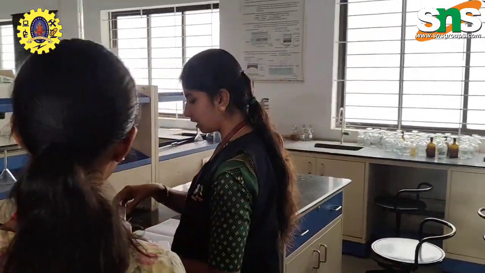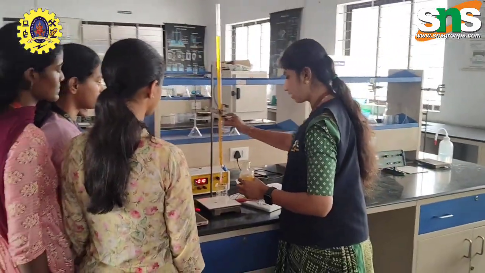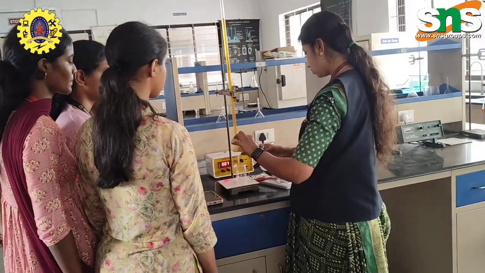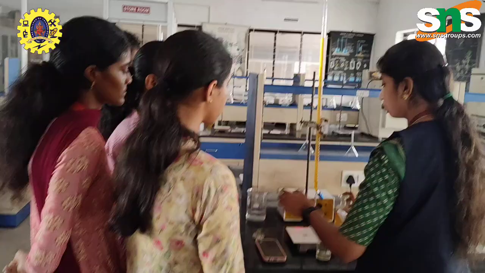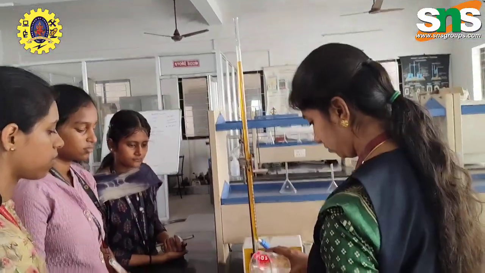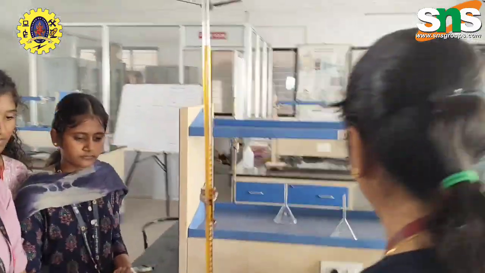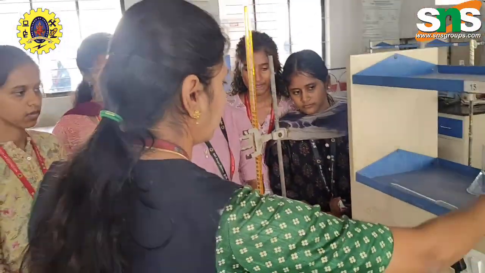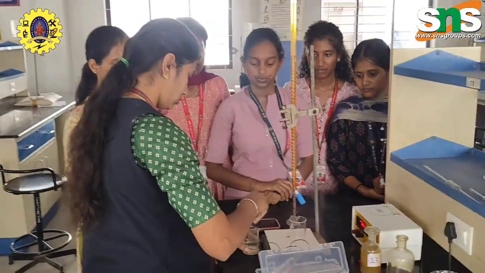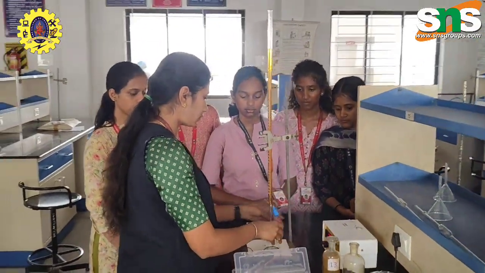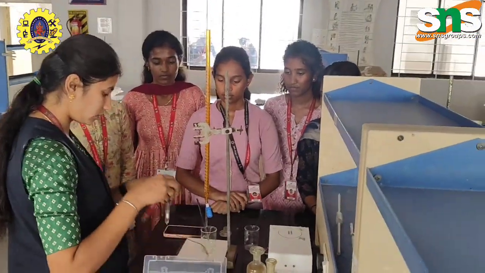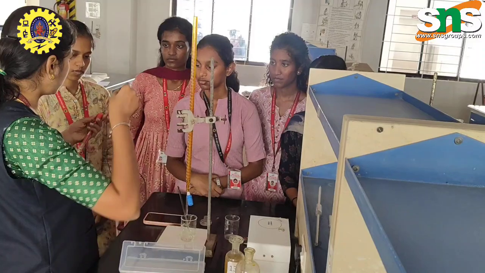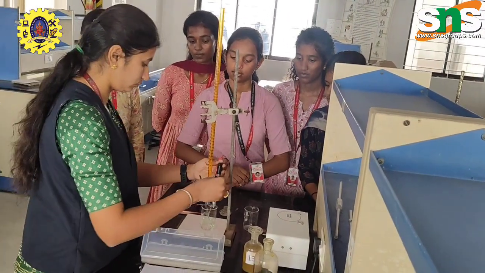And the pipette solution is FAS, that is ferrous ammonium sulfate solution. I am adding 20 ml of ferrous ammonium sulfate solution, and an additional solution of dilute sulfuric acid. So the total solution is 40 ml, with the zero reading of the burette solution of potassium dichromate. I am adding the two electrodes: one is a platinum electrode and another one is a calomel electrode.